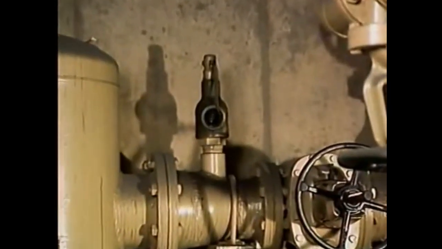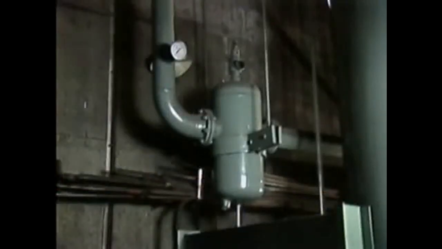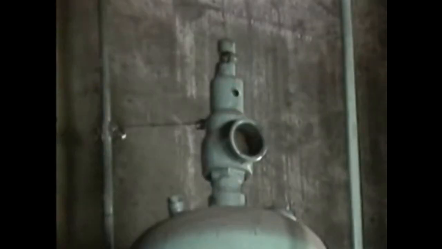Another type of auxiliary device that prevents excessive pressure is a safety valve. If other means of controlling the pressure fail, a safety valve opens to relieve excess gas pressure that might otherwise cause personal injury or damage plant equipment.